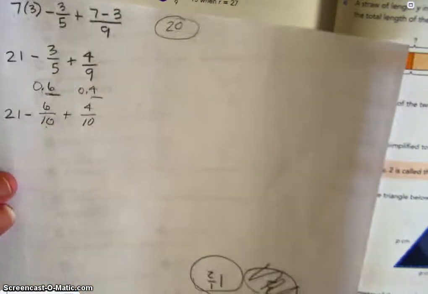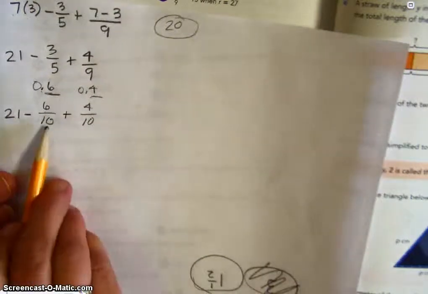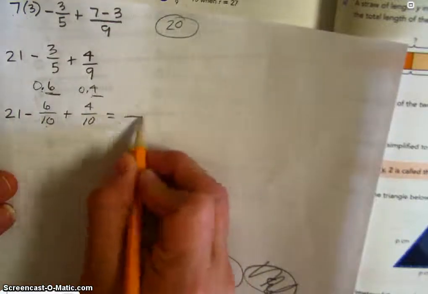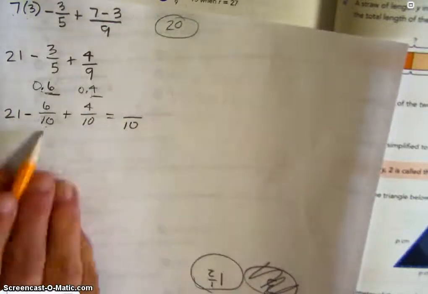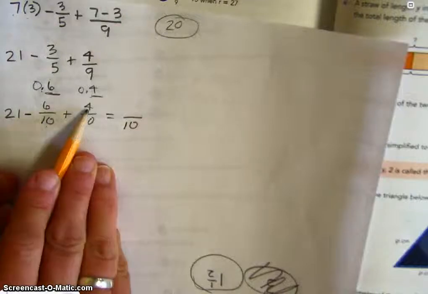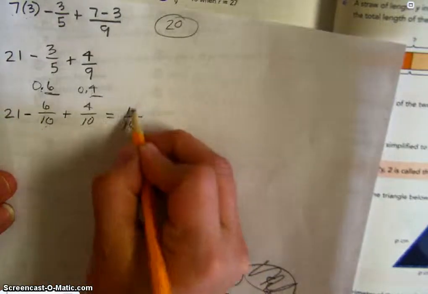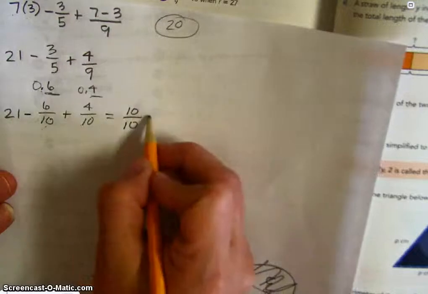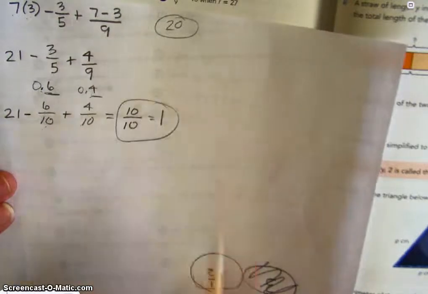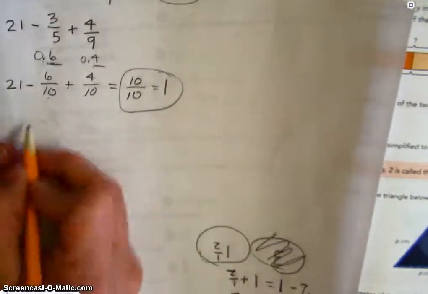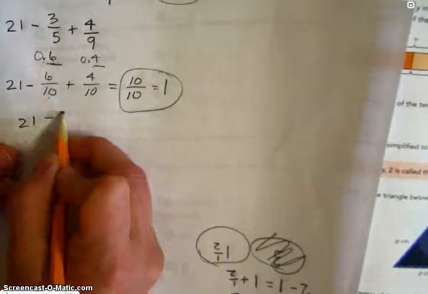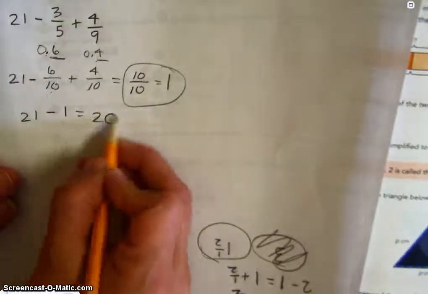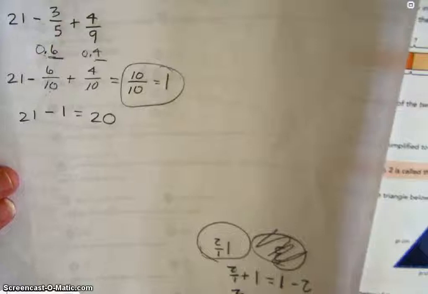So what we need to do first is, if we're going to add these together, remember when we add fractions, the denominator has to be the same. Both of these are. So then we just go 6 plus 4, which is going to come out to 10. 10 over 10 just equals 1. So this is just going to be equal to 1. So then I can go back and rewrite 21 take away 1, and it's going to equal 20 is going to be my final answer.